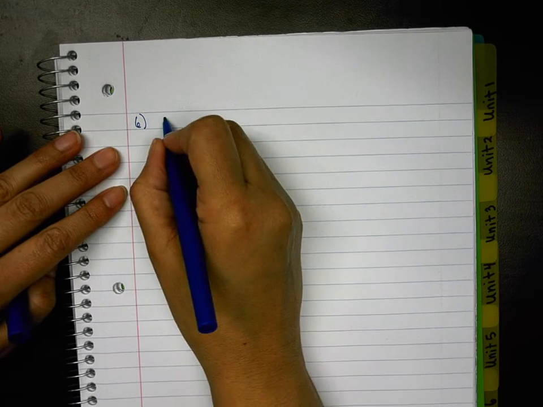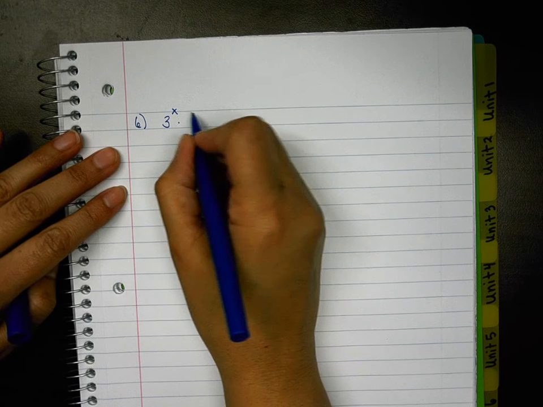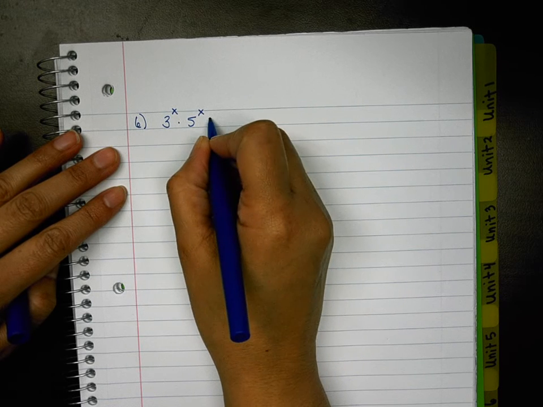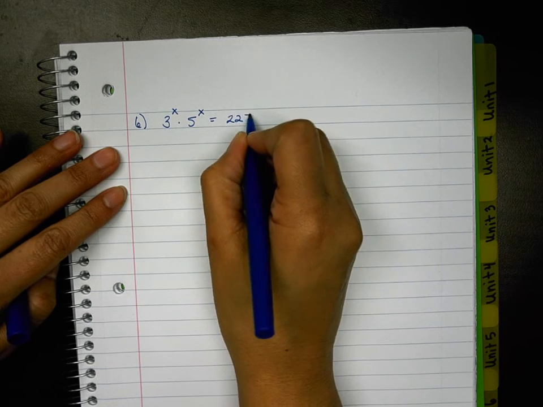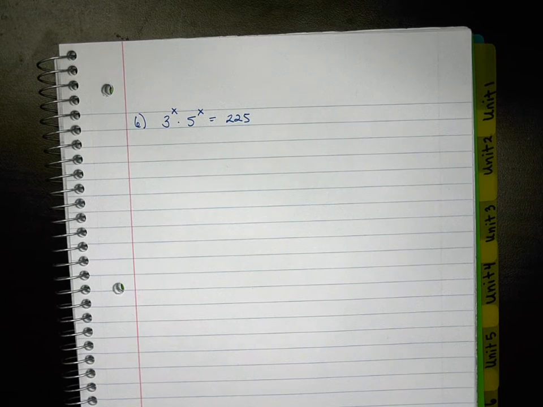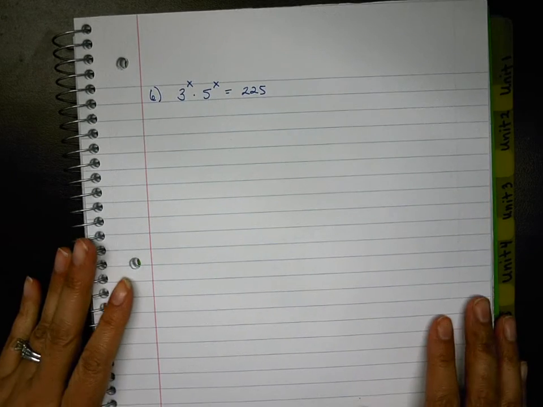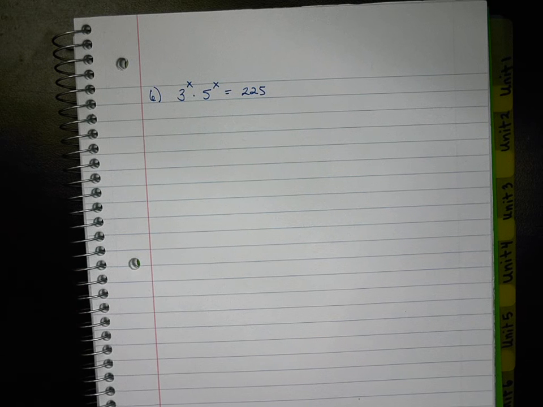3 to the x times 5 to the x equals 225. Okay. A little bit different, like how do I get these to have the same base?